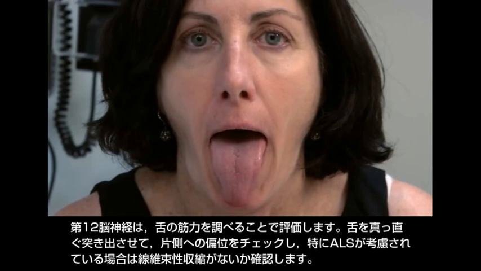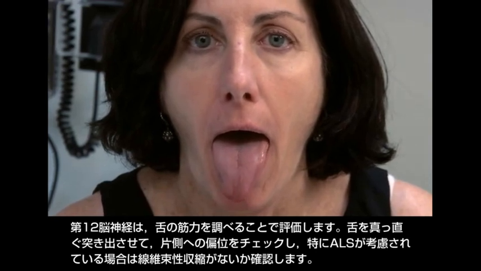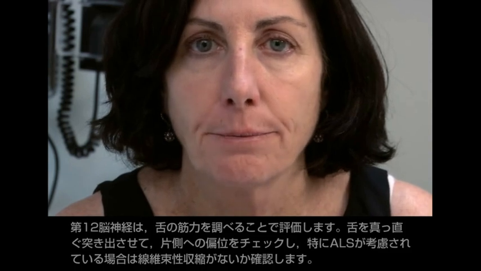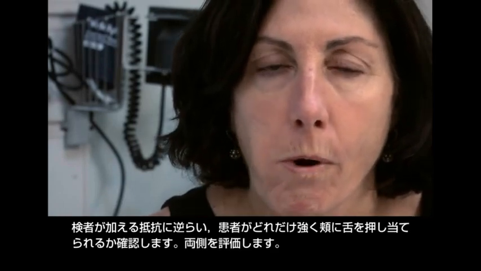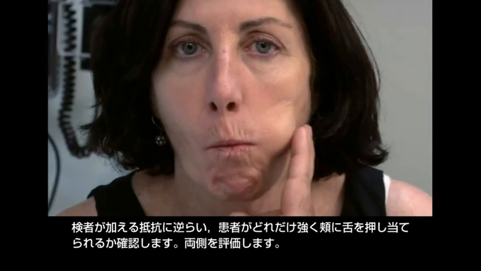Test the 12th cranial nerve by assessing tongue strength. Have the patient stick her tongue straight out, checking for deviation to one side and, particularly if ALS is a consideration, fasciculations. See how strongly the patient can push the tongue against the cheek while you provide resistance. Test both sides.